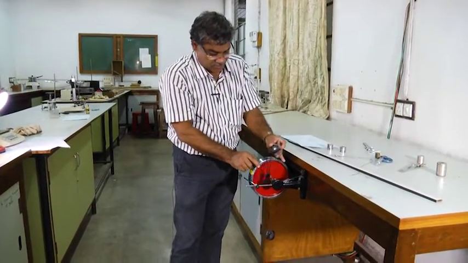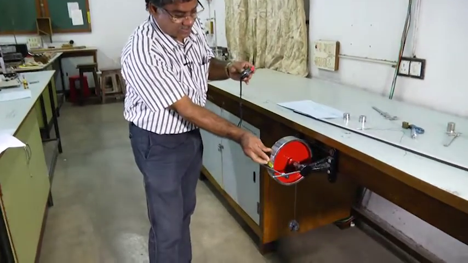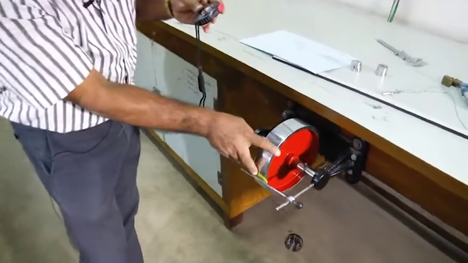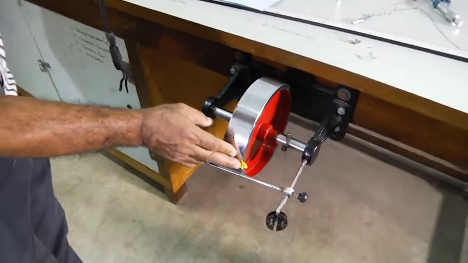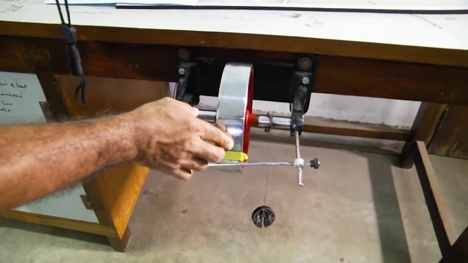So, I will count from here, because when it is detached, this marker will come to this position. So, that way we have placed it.